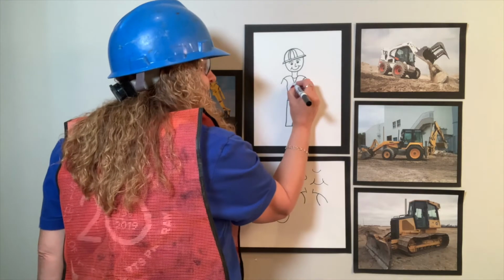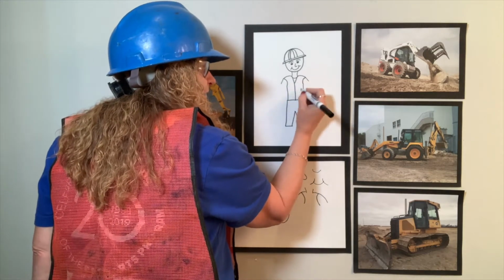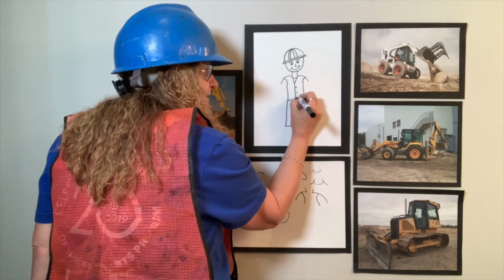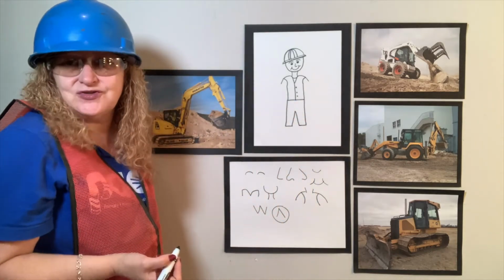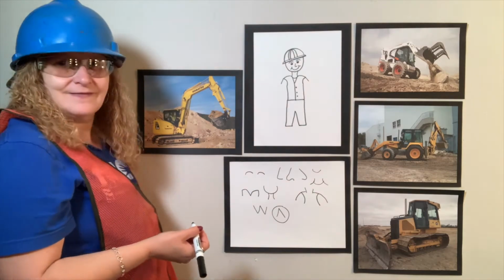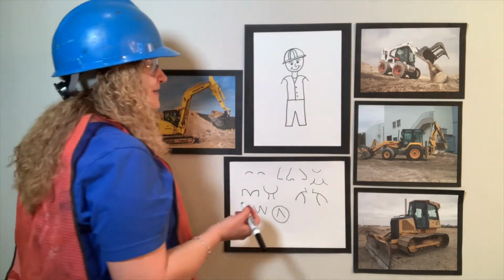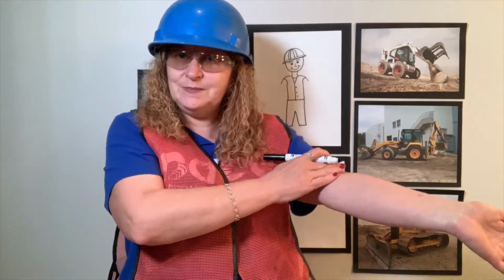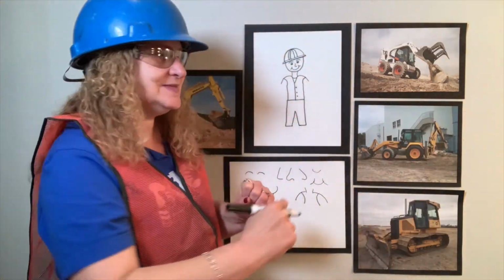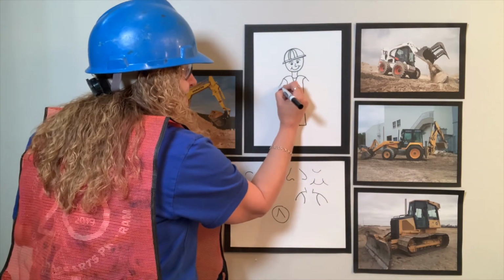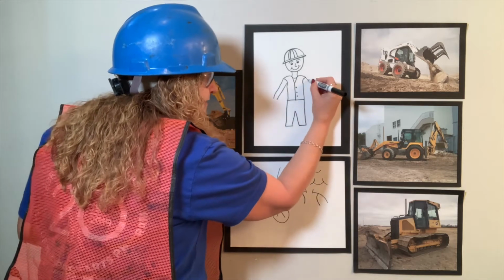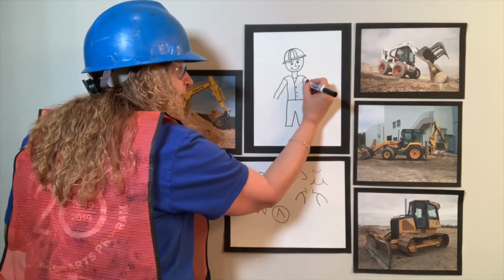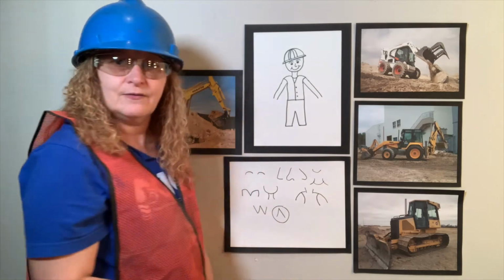Now if you want, you could put a line with maybe some buttons here. You could even, if you want to put buttons on your pants, you can do that too. Very good, boys and girls. All right, now we need something on both sides. What would this be? Our arms. Awesome. And here we go. So we're going to go down with our straight lines on one side and down on the other. And there we go. We have two arms.